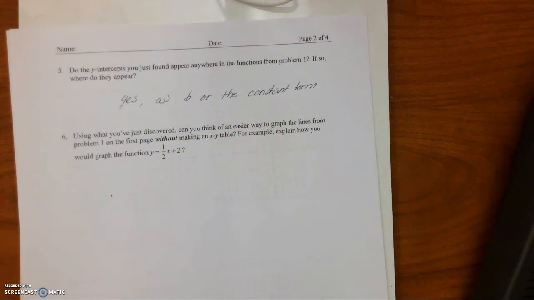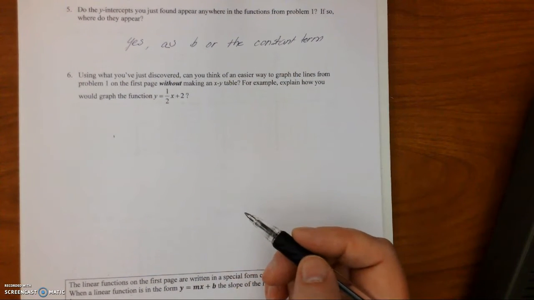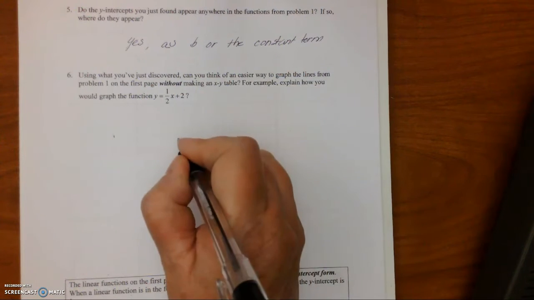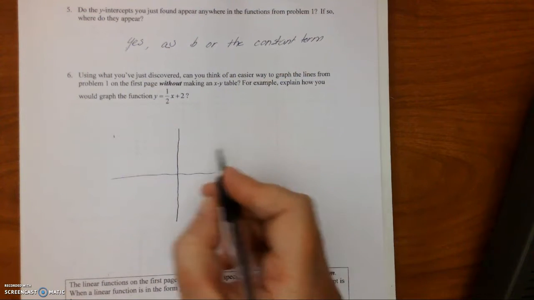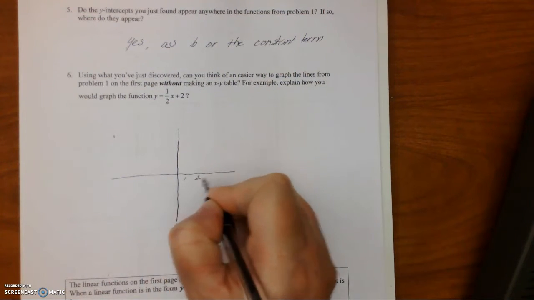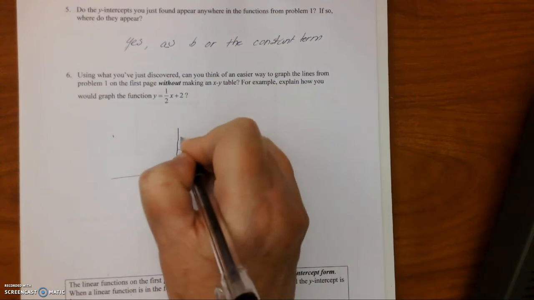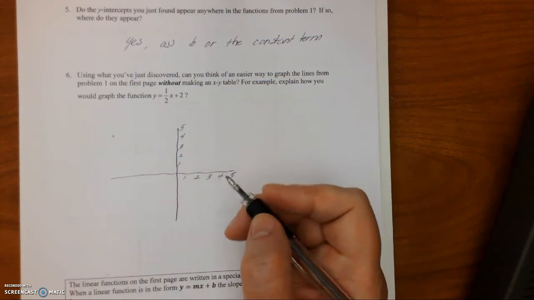Okay? Now, when we look down here, using what you just discovered, can you think of an easier way to graph the lines from problem 1 on the first page without making an XY table? For example, explain how you would graph the function y equals 1/2 x plus 2. So I'm going to make a simple graph, okay? And I'm going to do 1, 2, 3, 4, 5, 1, 2, 3, 4, 5. And we know this would go negative and negative, but these are all positive numbers.